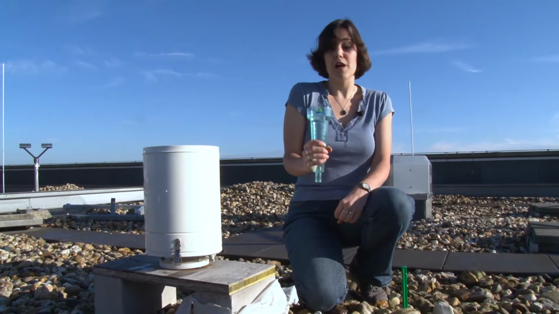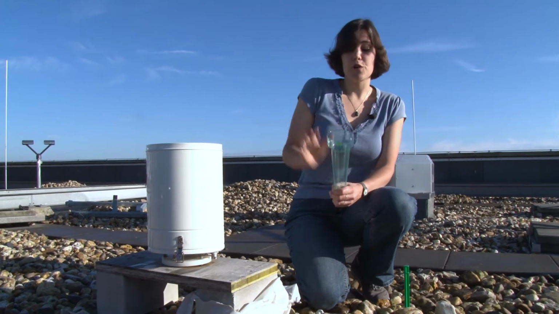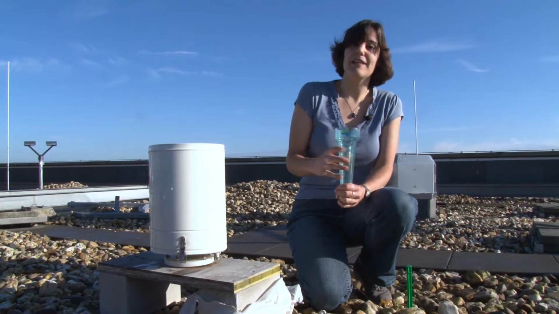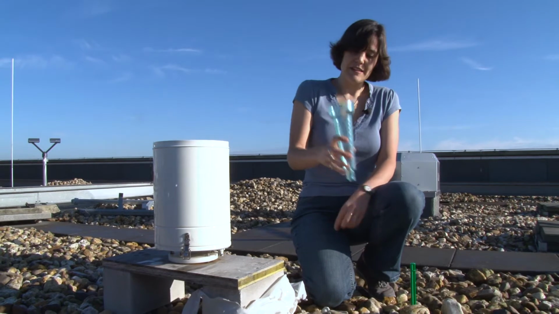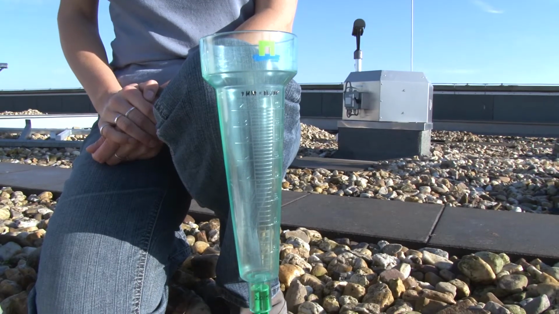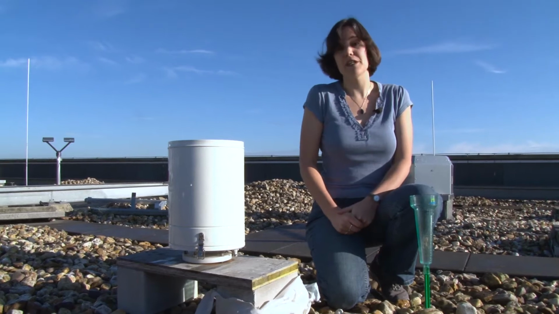You can make these yourself as well. Just measure the surface and measure the volume of water you catch in a certain time period, and then you can divide them by each other. But of course, when it rains a lot, then it may overflow, and you have to empty it yourself.